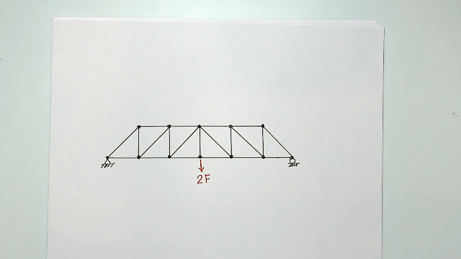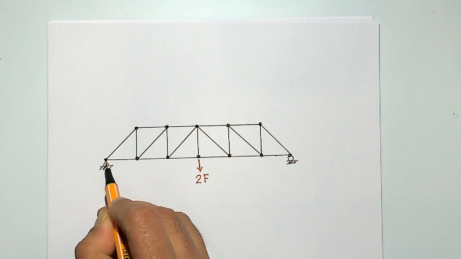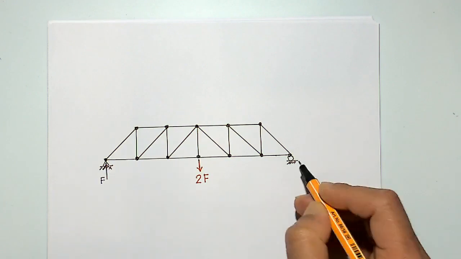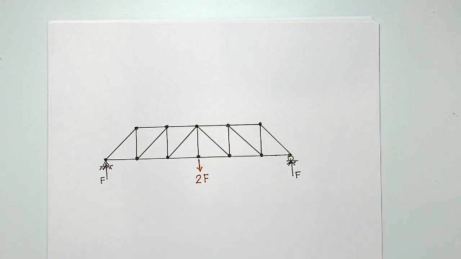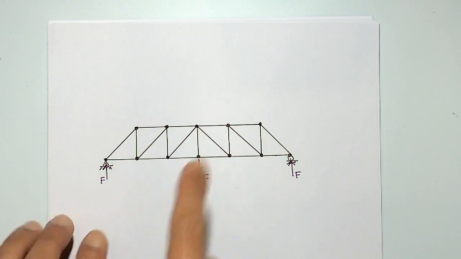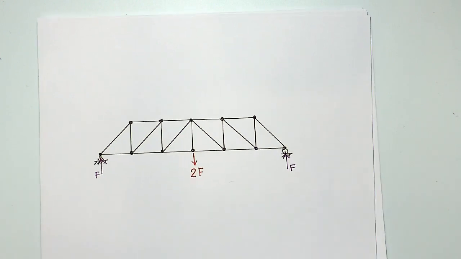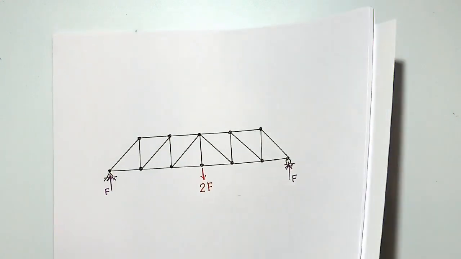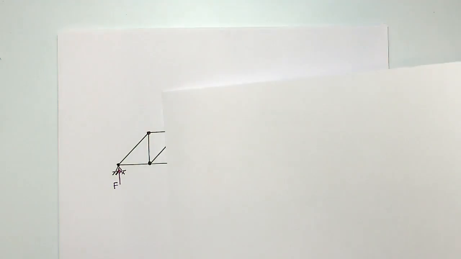Okay, so to analyze this truss, this is symmetric as you could see. So there would be reaction force F in there and reaction force F in there. Now what about the forces in the members? We can find that out by using a method of sections.